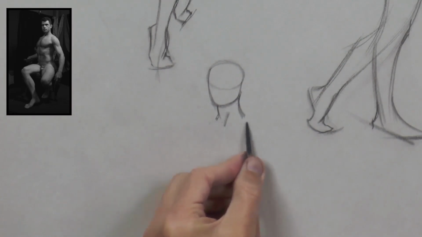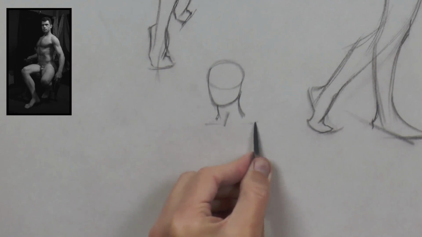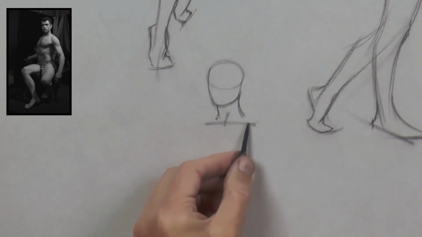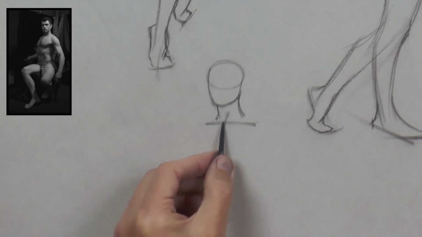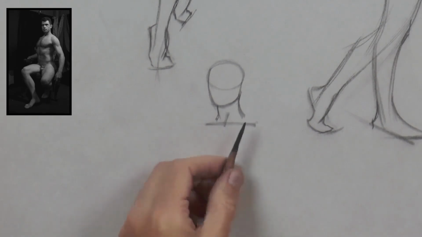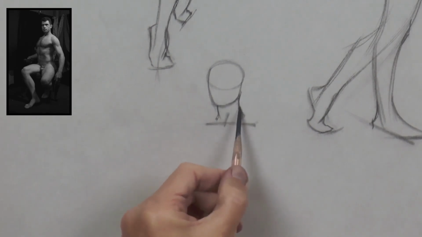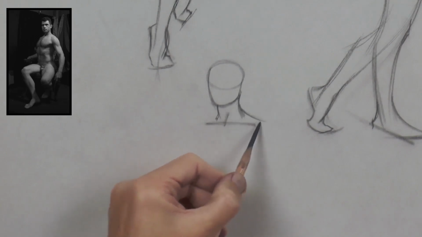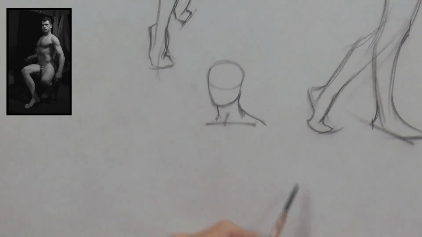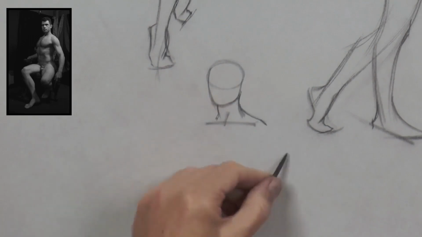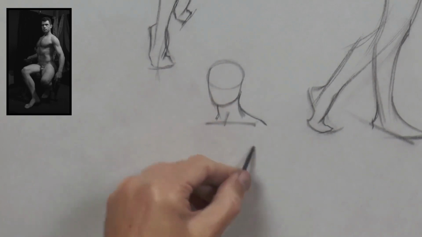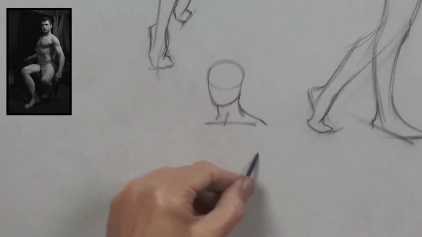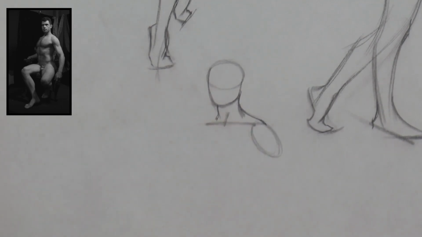Clavicles running almost straight right across here. And I'm just checking that distance between clavicle and chin, making sure that looks about right. And then we have trapezius coming down, connecting about over here. And again, just a nice oval for the shoulder, sitting out that direction.